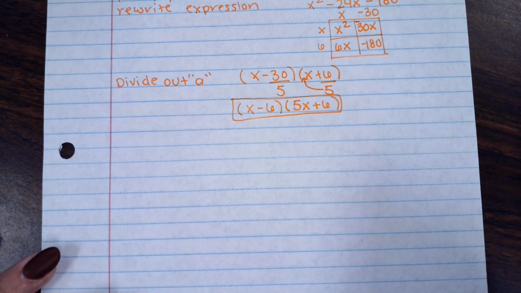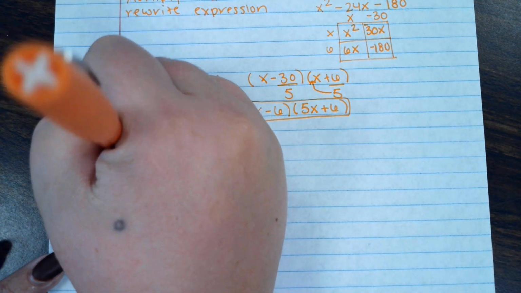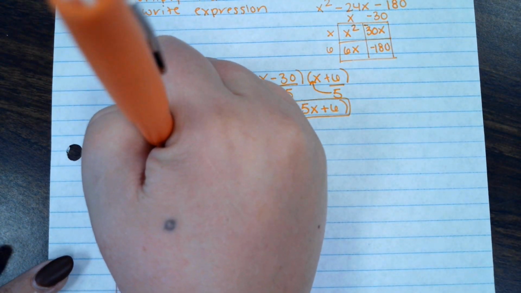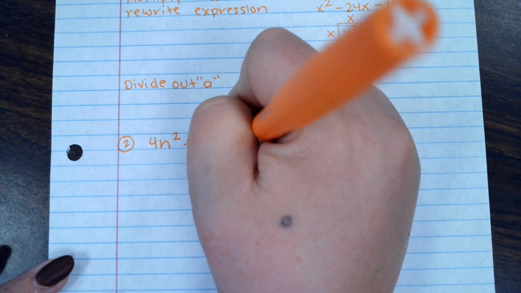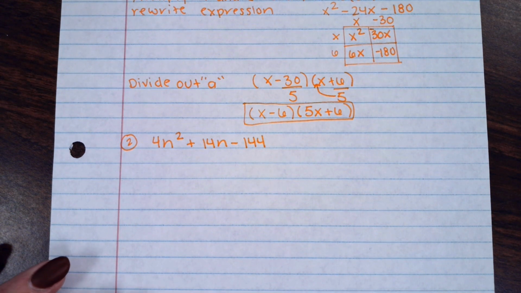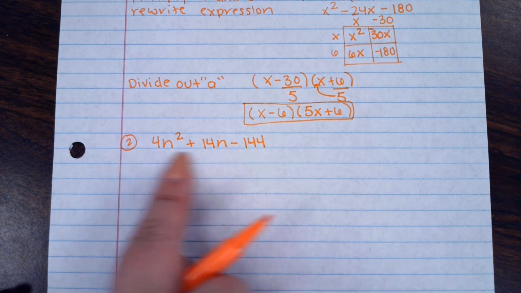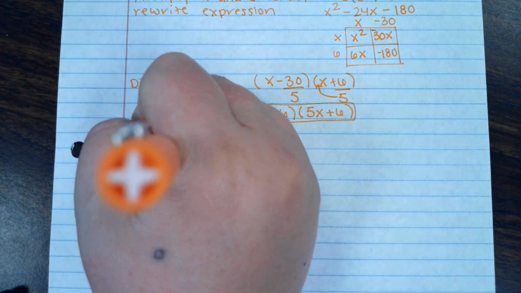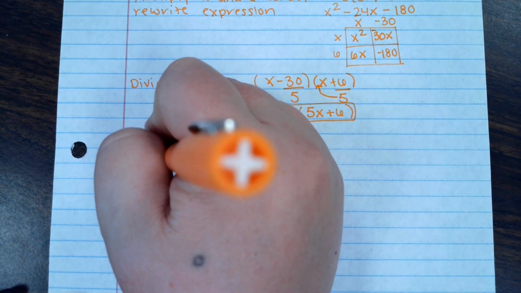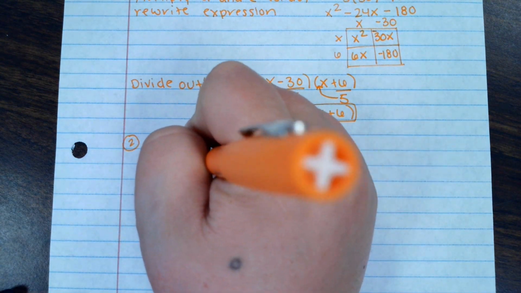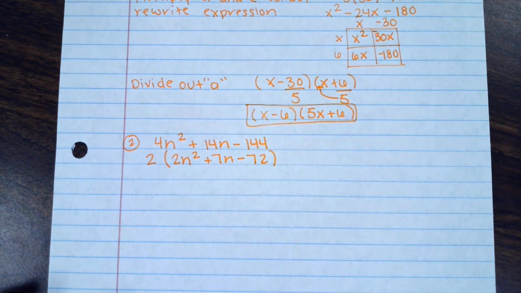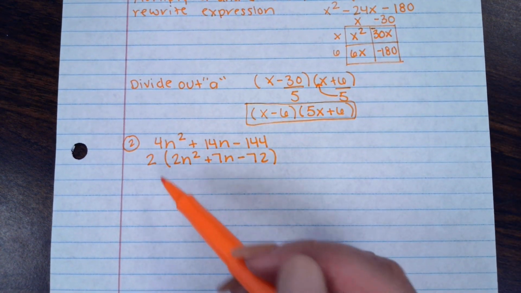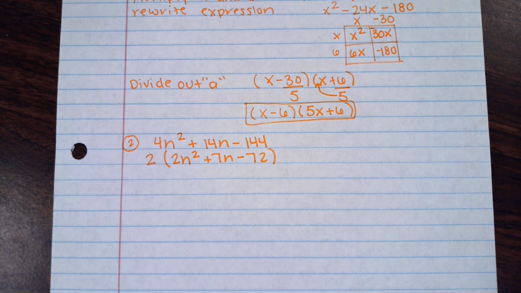Let's do another example. 4n squared plus 14n minus 144. So first thing we still do is we look for a GCF. Looks like we can divide all of these by 2. So let's take out our GCF first. So inside the parentheses, we'll have 2n squared plus 7n minus 72. Don't forget this GCF. It's kind of just along for the ride, right?